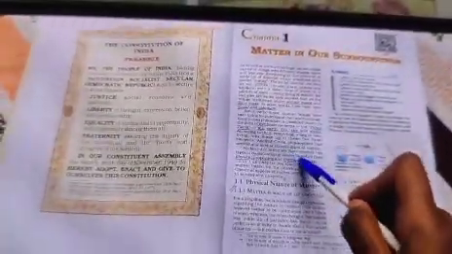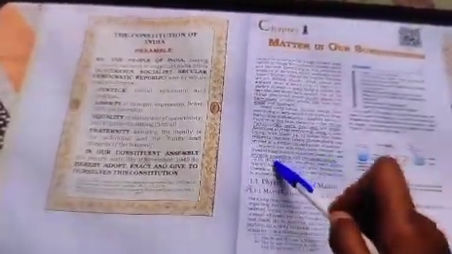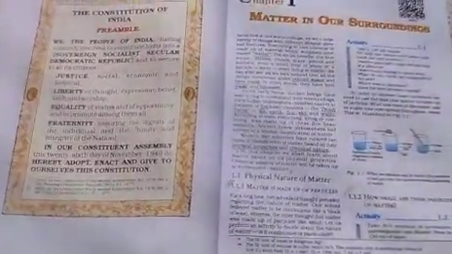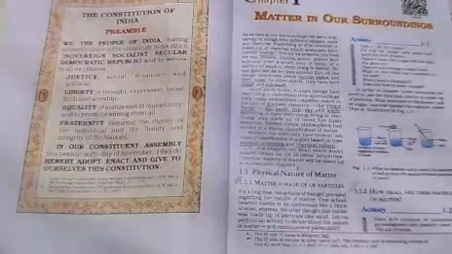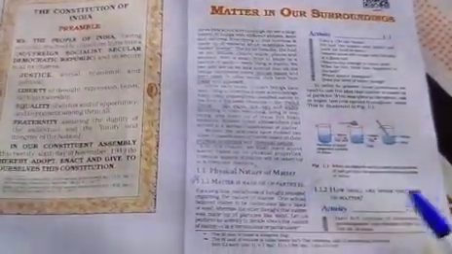Modern day scientists have evolved two types of classifications of matter based on their physical properties and chemical nature. Now, we are going to discuss the physical properties of matter and the chemical nature of matter. Let us start with the physical nature of matter.